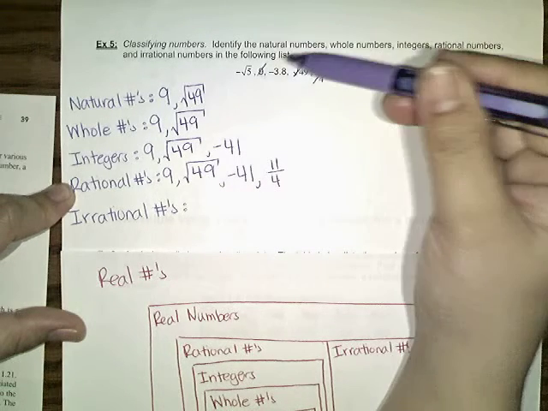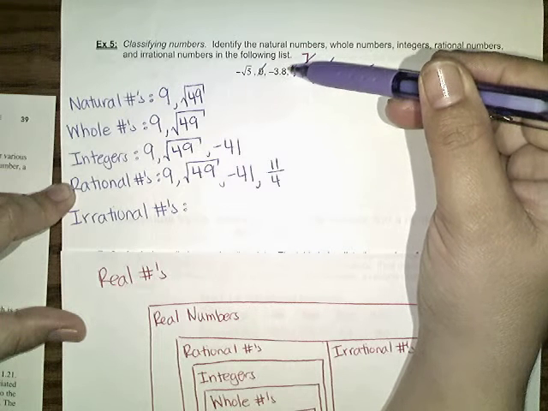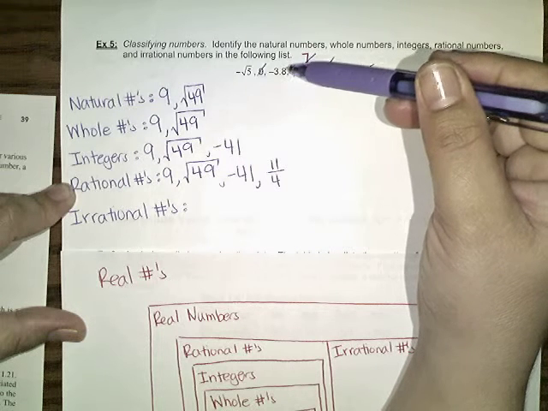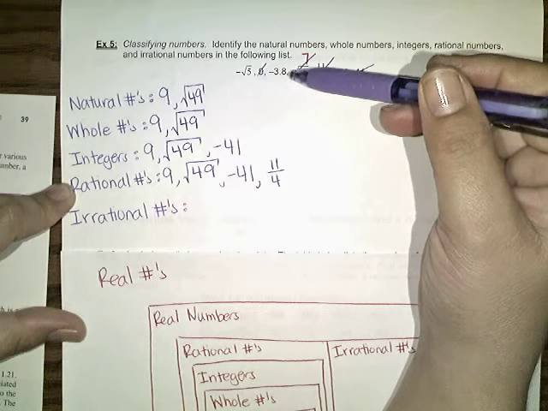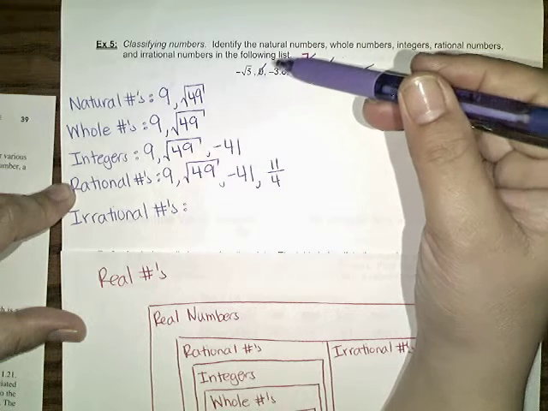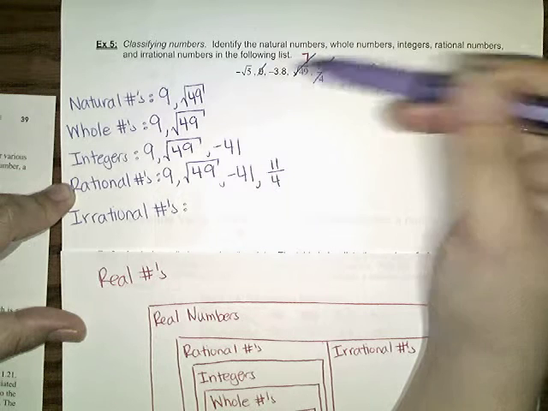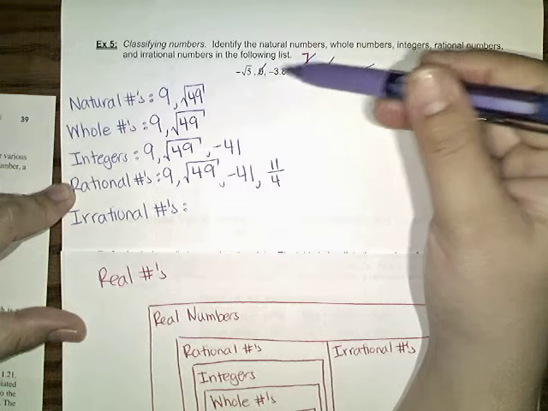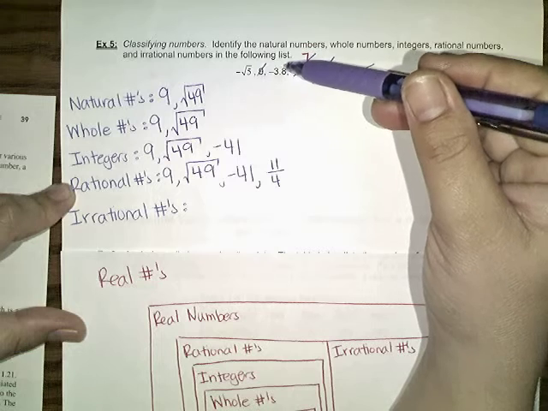But we also have this decimal here. Now this decimal is called a terminating decimal, meaning it ends. 3.8. It's not approximately negative 3.8 or negative 3.8 and it's just hiding a bunch of stuff after it. It's only 3.8. So we're going to learn this later, but we could actually write this as a fraction.